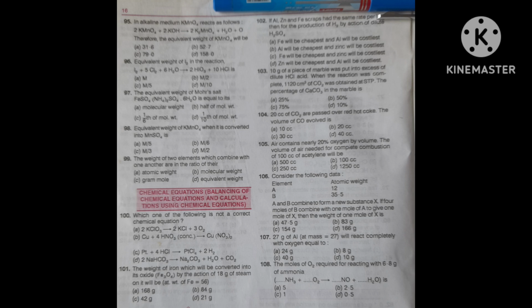68 gram requires 5 moles. Then for 1 gram, 5 by 68. Then for 6.8, only a point difference is there, 5 by 10 means 0.5 mole, that is the half mole. Then the correct option will be the last option, D, 0.5.